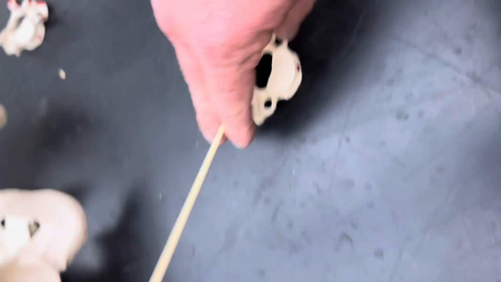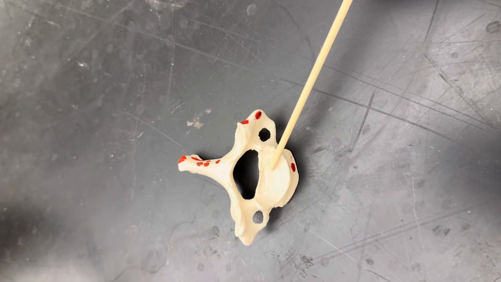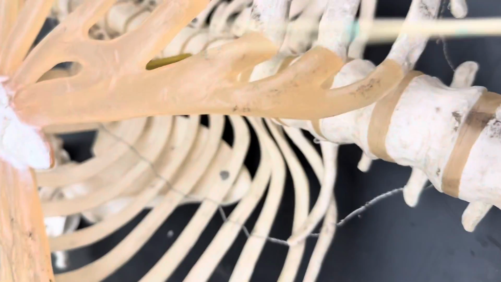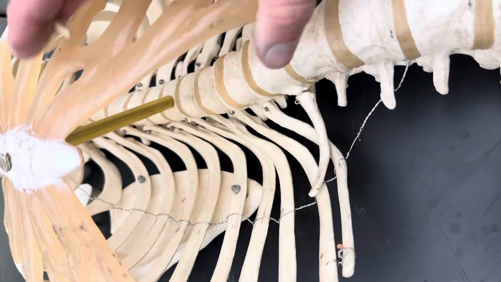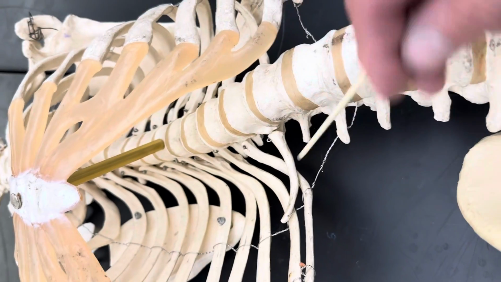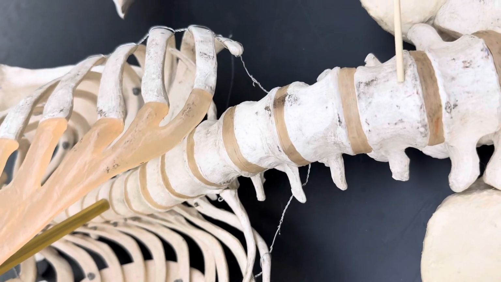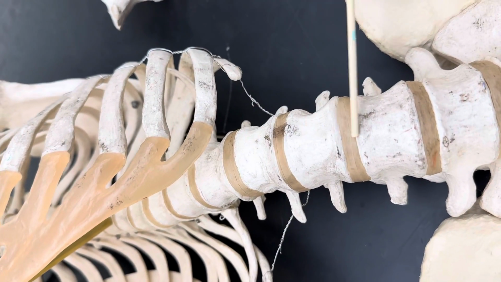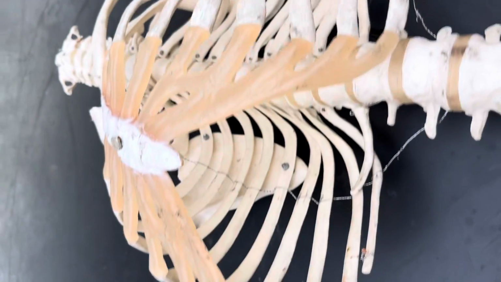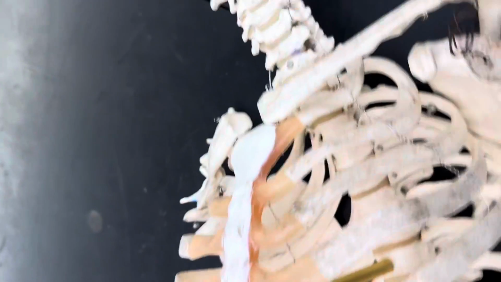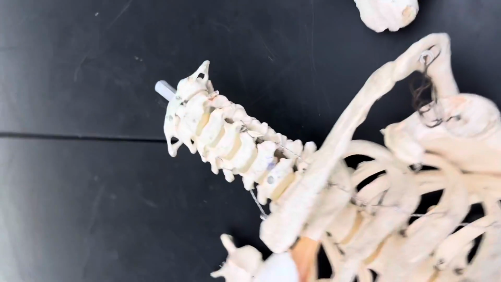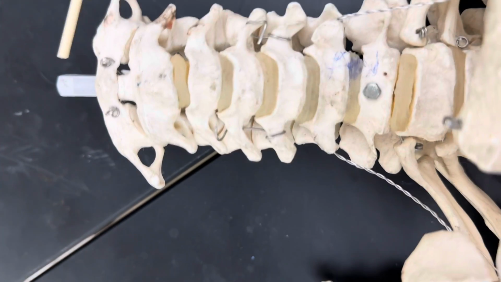We come over here, remember that the centrum, the body, is going to get wider and wider as you go down the spine. So through the thoracic vertebrae and then the lumbar vertebrae, the centrum is going to get bigger and bigger so that we can carry and disperse more weight evenly, or basically spread the increasing weight better as we go down.